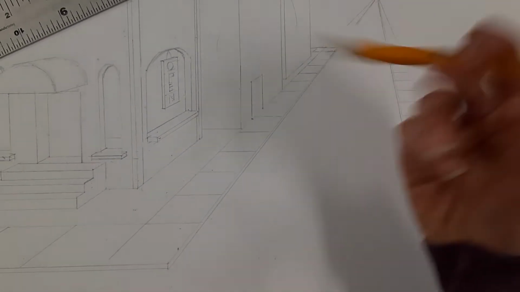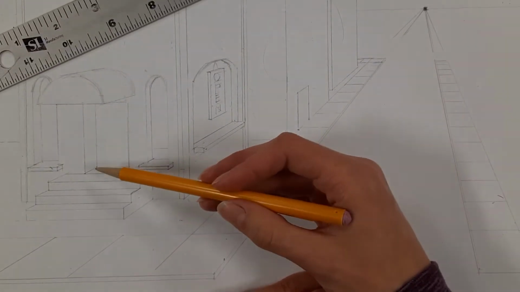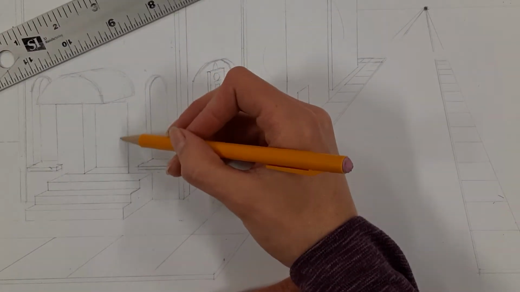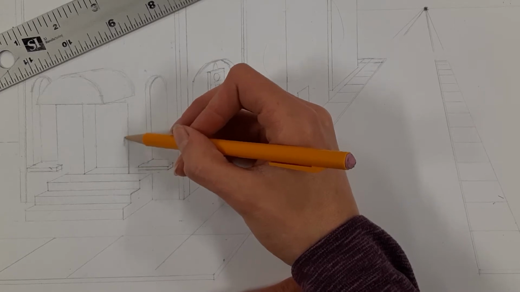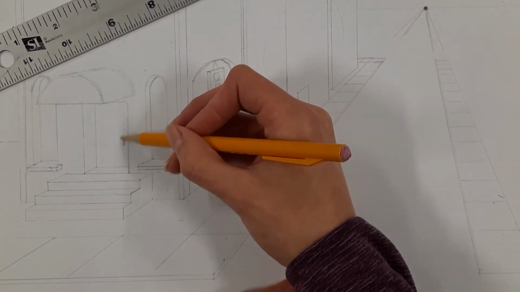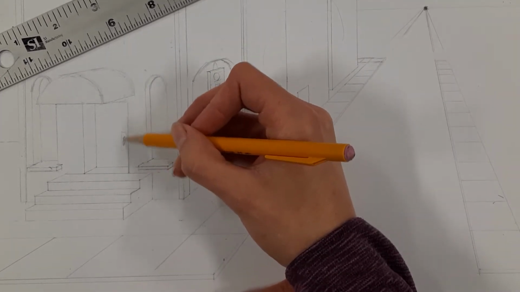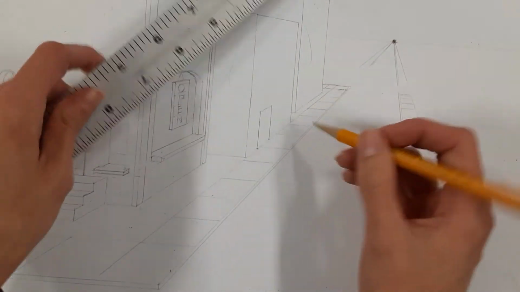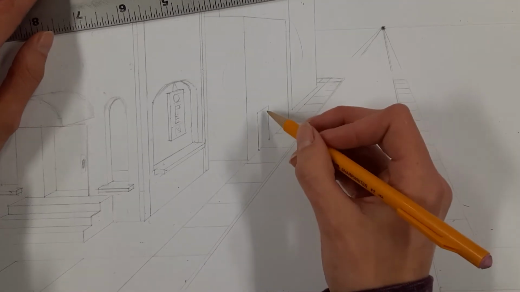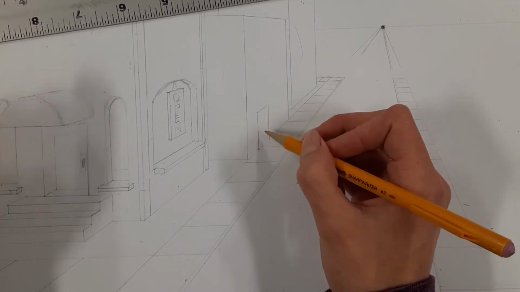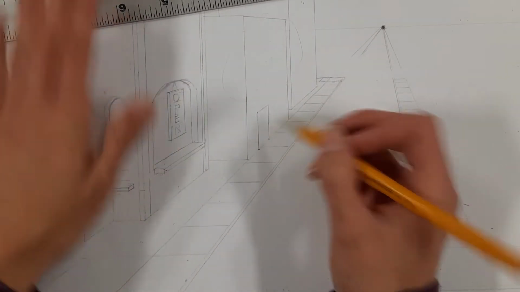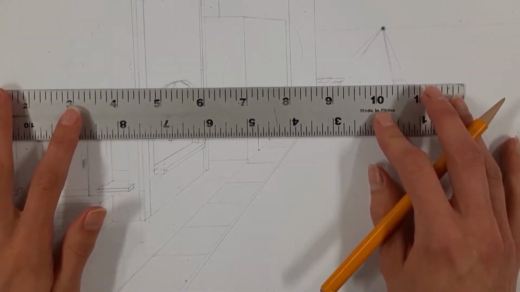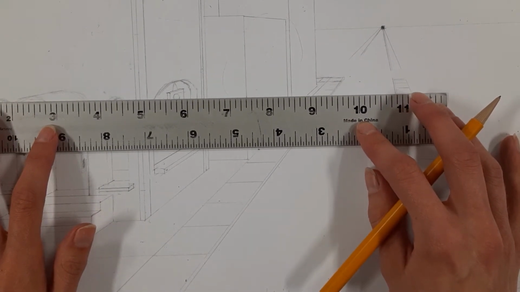Now if we want to, say, make it look like it is going back into space a little bit, let's say maybe my doorknob's hanging out right here. Maybe that's my doorknob. I should be doing that with the ruler. What you need to do, think of this as this side of the building here. You are creating a little bit of thickness.